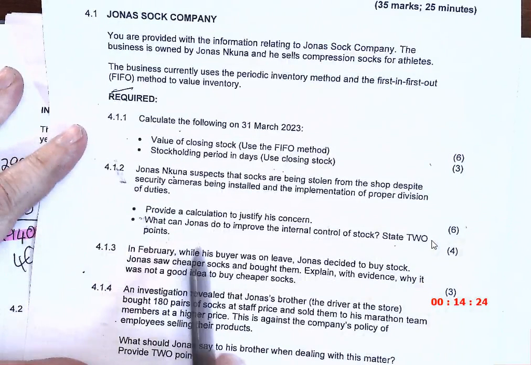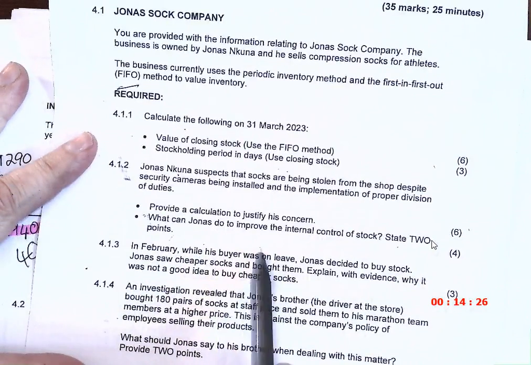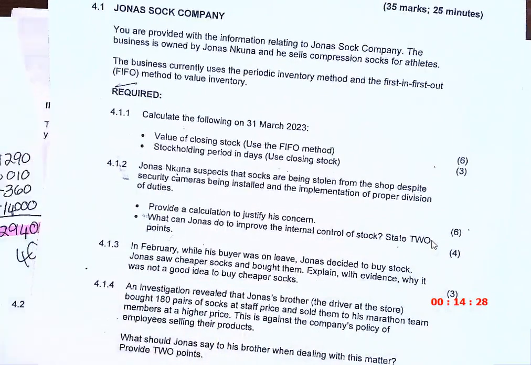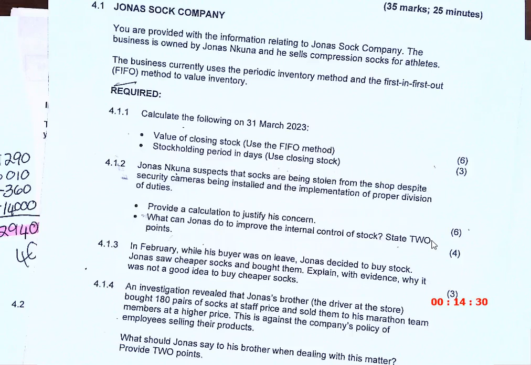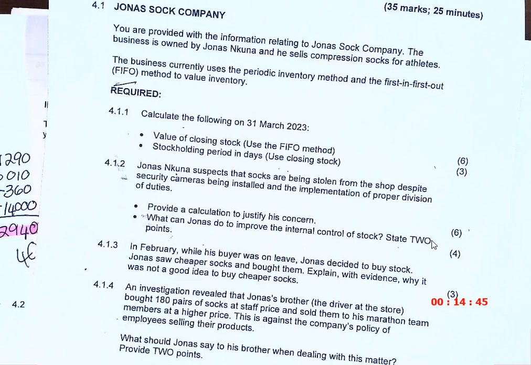Okay, so they say, what can Jonas do to improve the internal control of stock? Get a security guard. Division of duties. Remember, in one year they asked, give 3 examples of division of duties. Now, so you just split everybody. No person does something that follows.